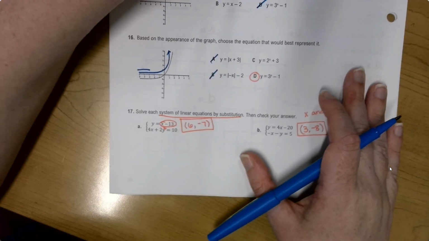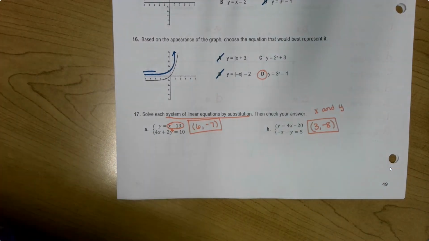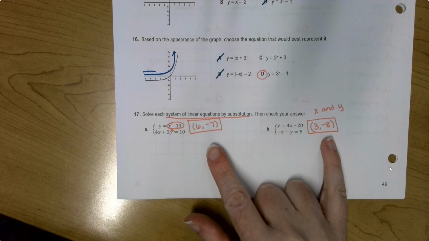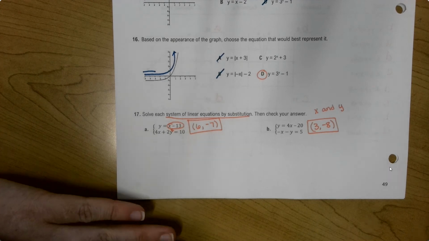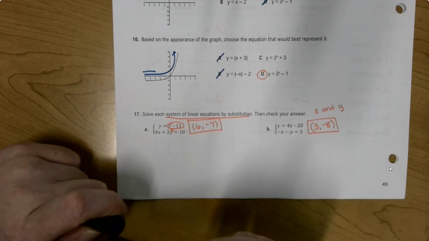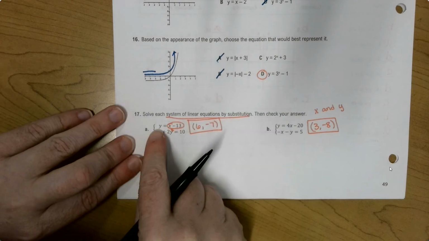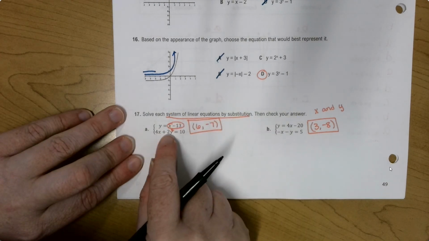All right, 17. Solve each system of linear equations by substitution, then check your answer. So I have my 2 answers. I figured this would be a good refresher for everybody. So I'm going to work this out in my black marker just because it's a little bit thinner. All right, so we have y equals x minus 13, and then I have 4x plus 2y equals 10.